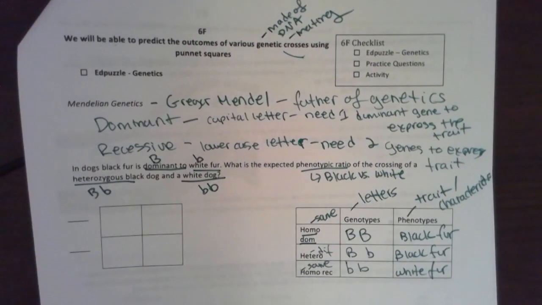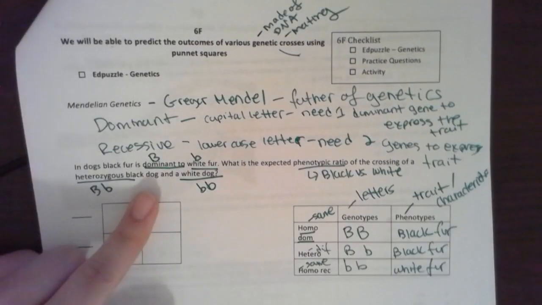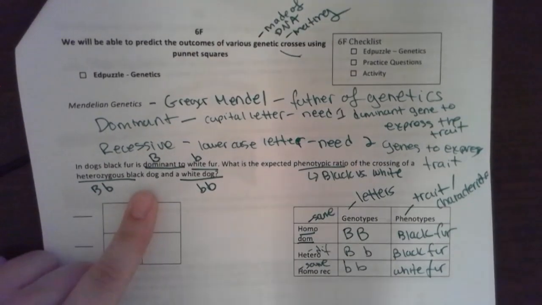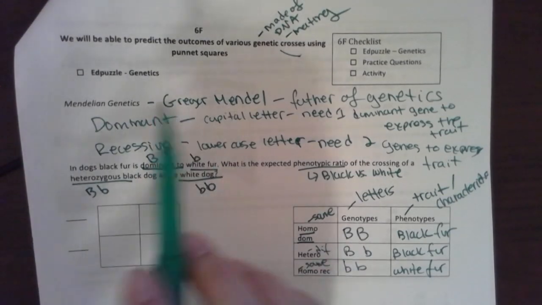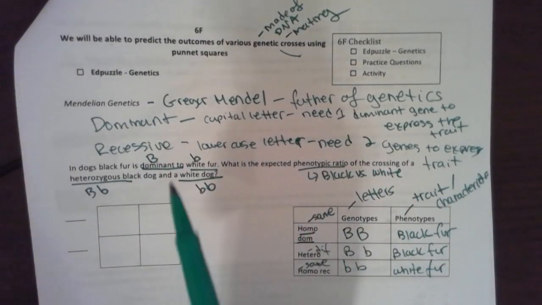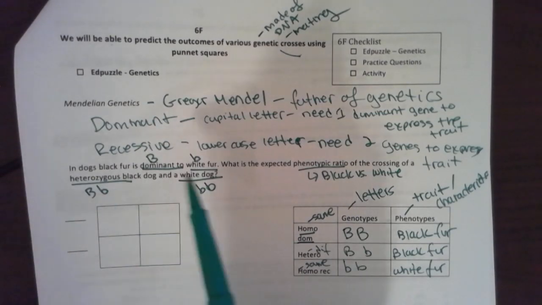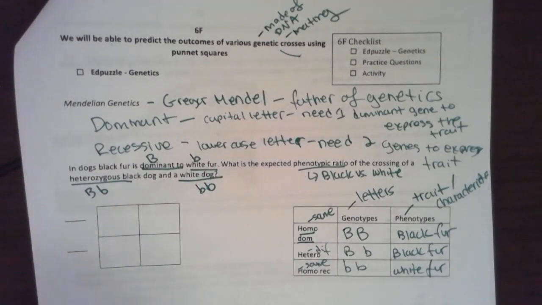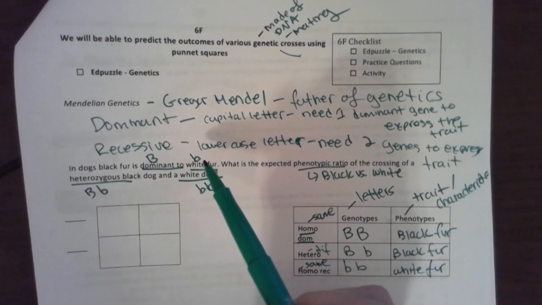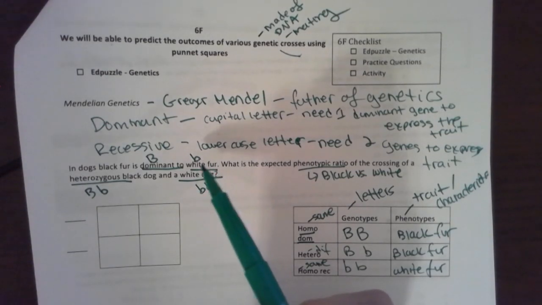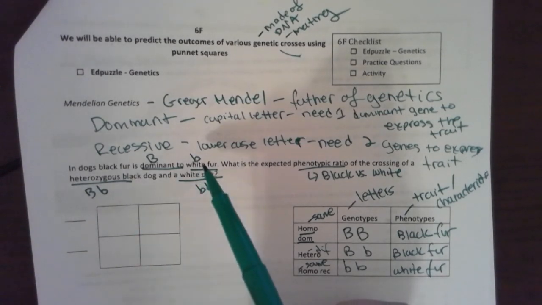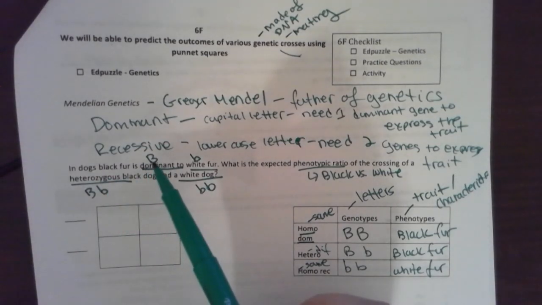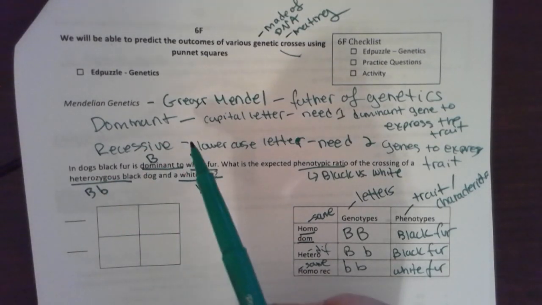Example, in dogs, black fur is dominant to white fur. This is the part where I annotate. If black fur is dominant, that means that it is going to be represented by a capital letter. I could choose any letter that I would so desire. I chose B because we're talking about black fur. It says that it's dominant to white fur, which means that white fur is recessive. I will represent that by a little b. Notice that I did not use the letter W. That's because we're still talking about the same gene, which is fur color. So black being dominant is a capital B, white being recessive is a little b.